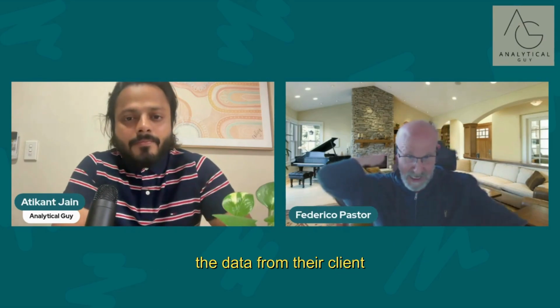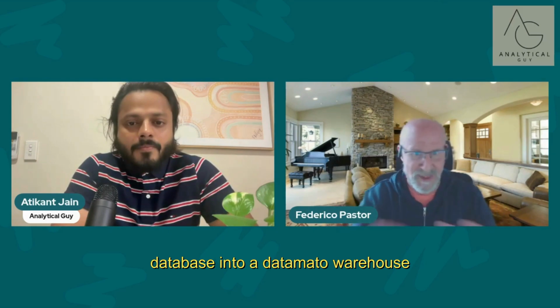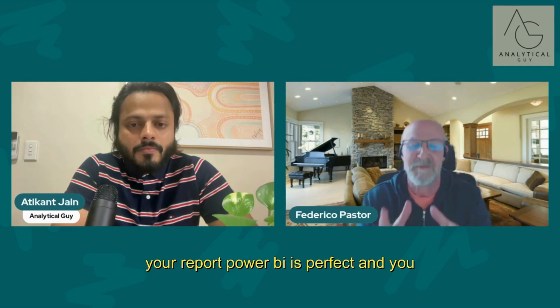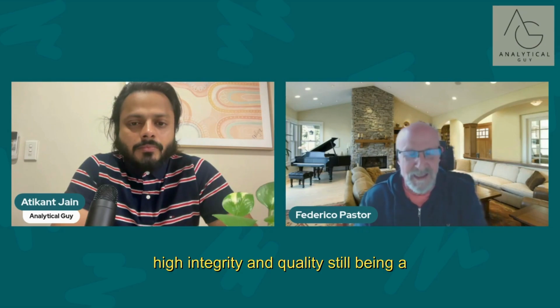When a project arrives, you are part of a team, and you have a project manager, you have SQL people, because they have to load the data from the client database into a data mart or a warehouse locally. So you're part of a team, and you have a purpose. You need to make sure your Power BI report is perfect, and you have to interact with these people. Data integrity and quality is still a very, very serious issue in all companies.